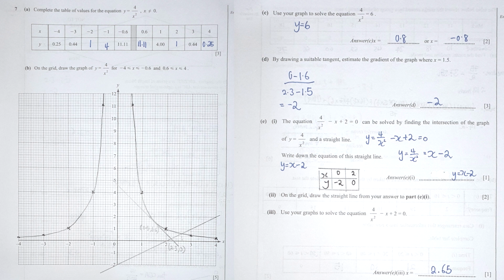So section C, use your graph to solve the equation 4 over x squared equals 6. This 4 over x squared is actually your y. Hence, when y equals 6, your x results will actually be 0.8 and -0.8.